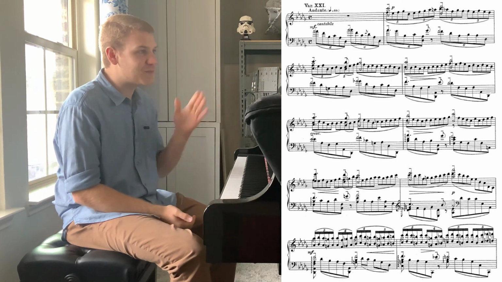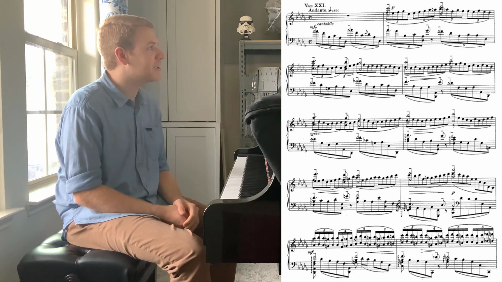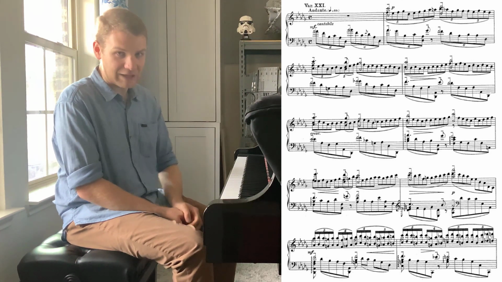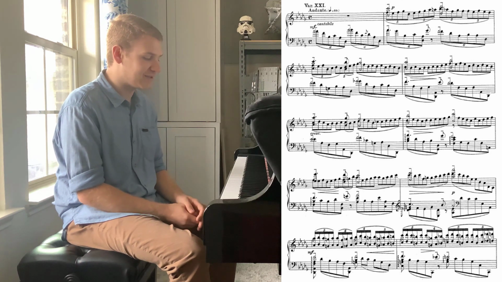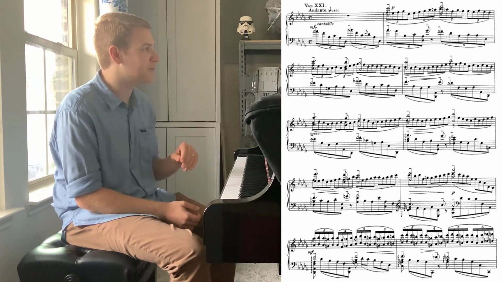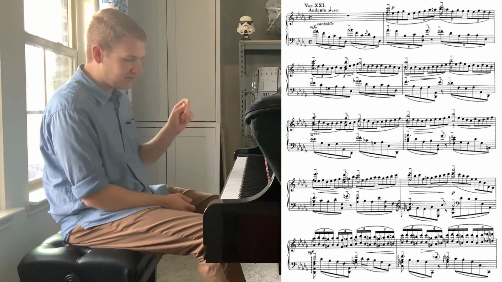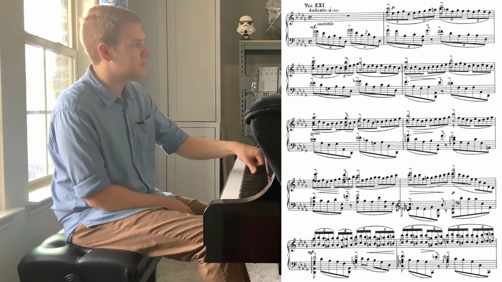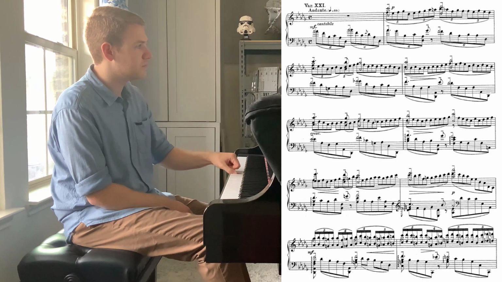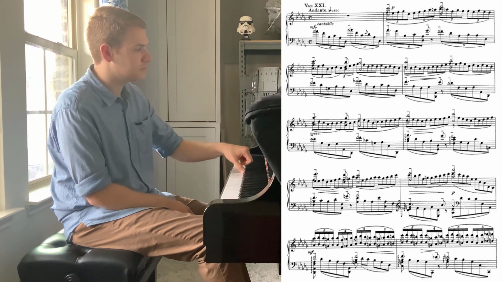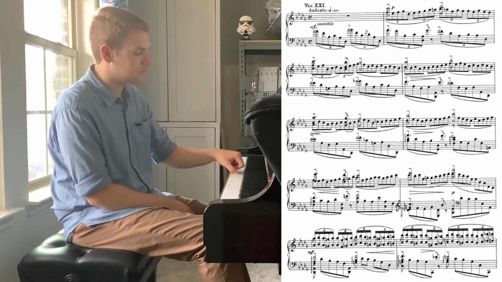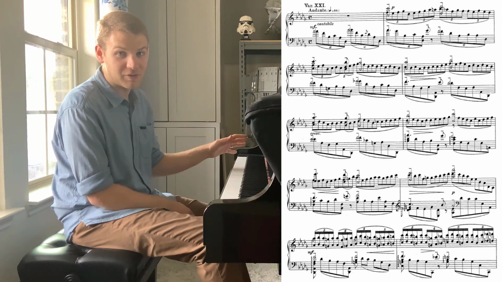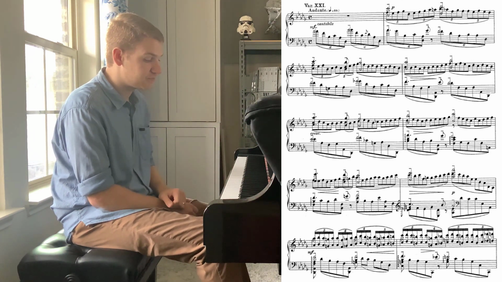Now let's talk about the specifics of this variation. This is something that we call double counterpoint, which is, let me just explain it, it's a little bit confusing. First, you're going to hear the theme in my left thumb. It's pretty much note for note, just in D flat major.